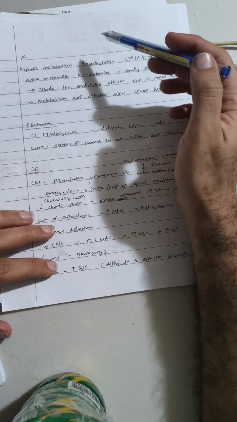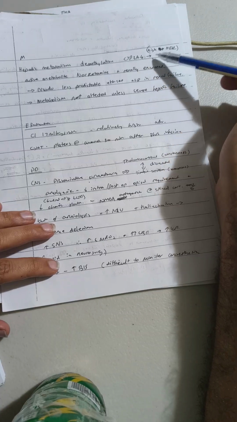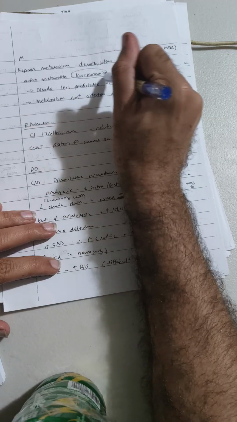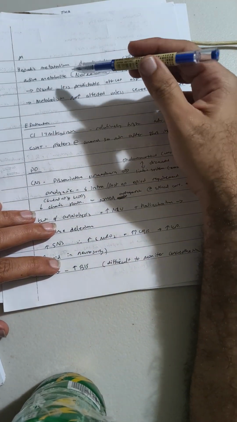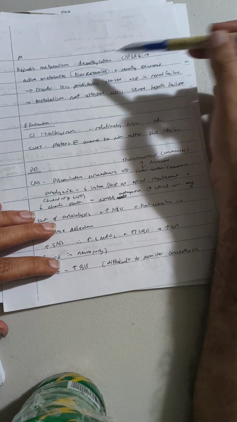Then you have metabolism. It's hepatically metabolized by demethylation, CYP3A4, high hepatic extraction ratio. The active metabolite is norketamine, plus it's renally excreted. The disadvantage is less predictable offset, especially in renal failure because of the active metabolite.